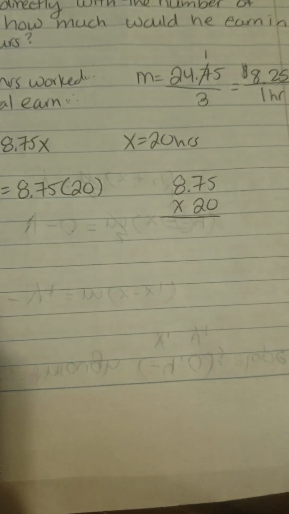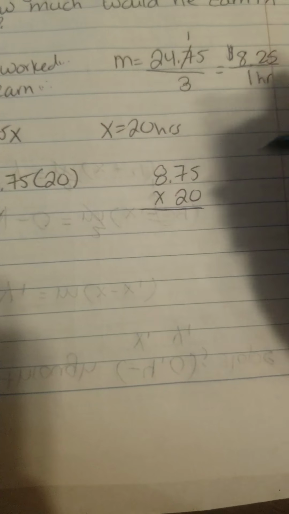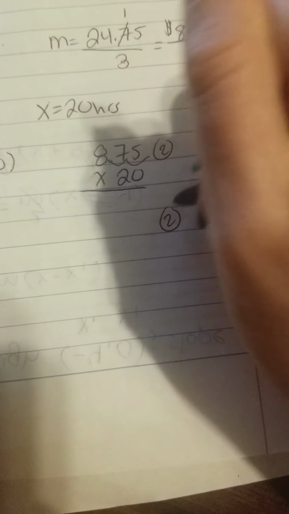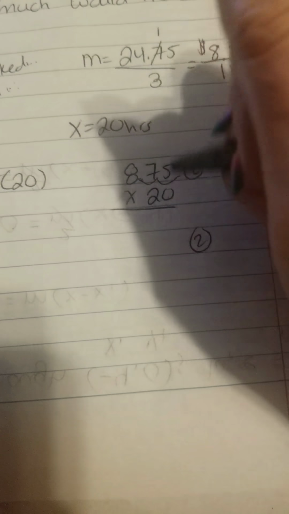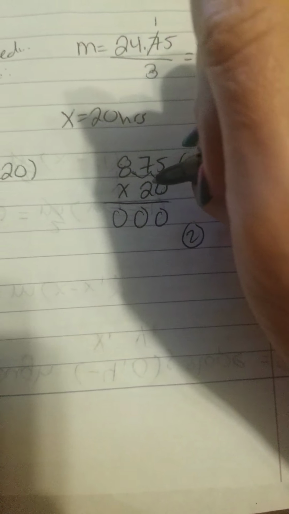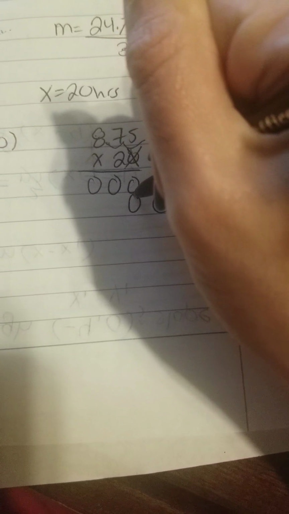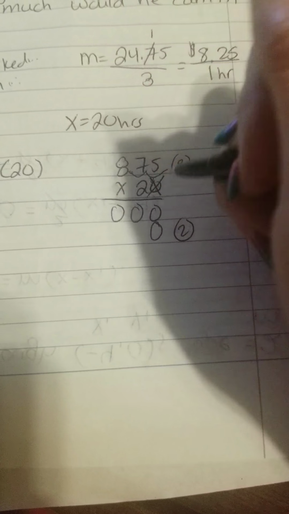When you multiply decimals, remember that you need to take those decimals out and put them back in at the end. So you go 1, 2. That means that my answer has to have 2 decimal places in it. 0 times 5 is 0. 0 times 7 is 0. 0 times 8 is 0. I am done with this 0. Because I'm moving over to my tens place, I need to put a 0 in the ones place because I'm no longer dealing with any ones units.